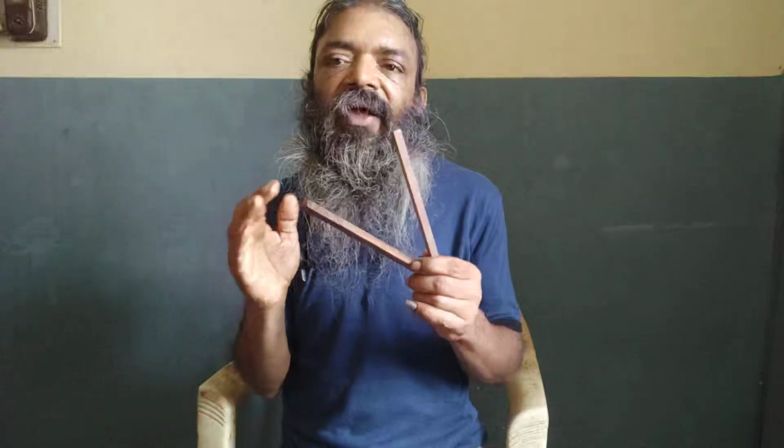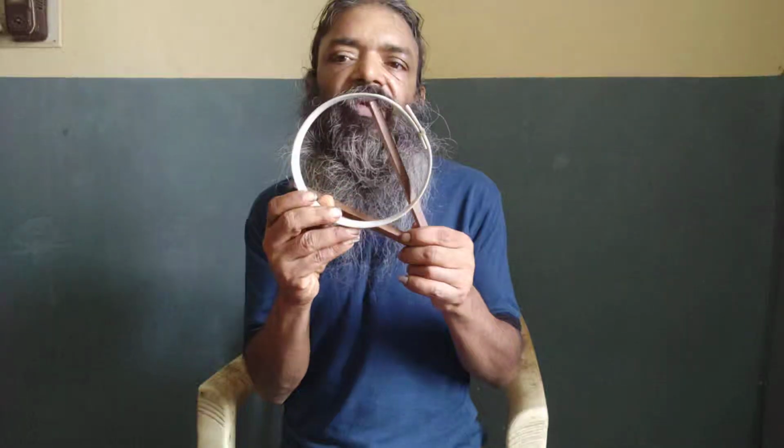The idea is how much this point changes through an arc fashion, not through a straight line.